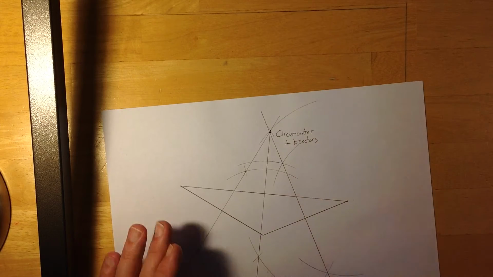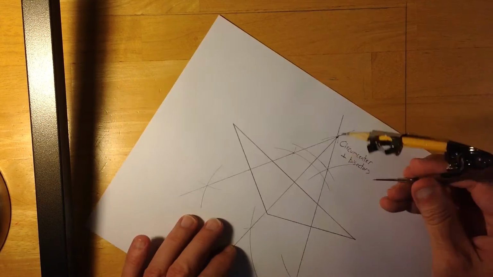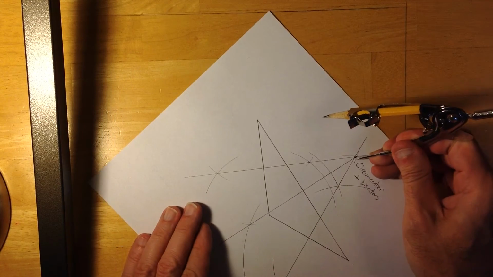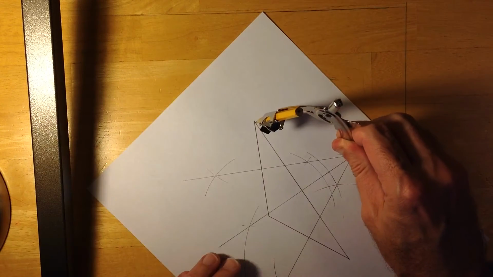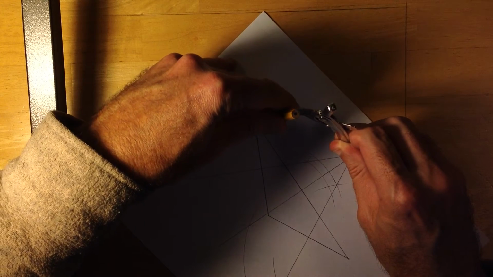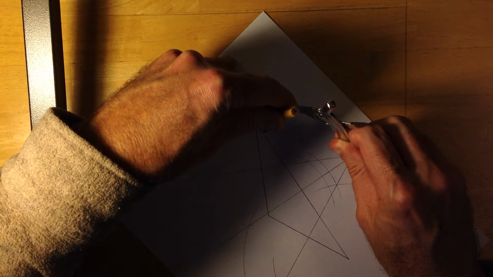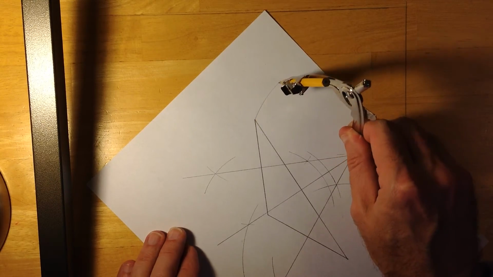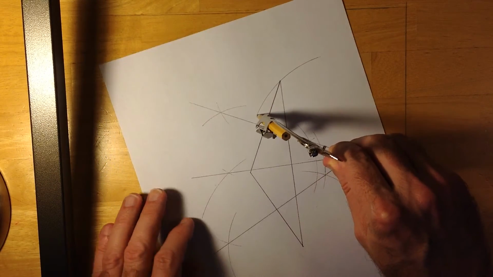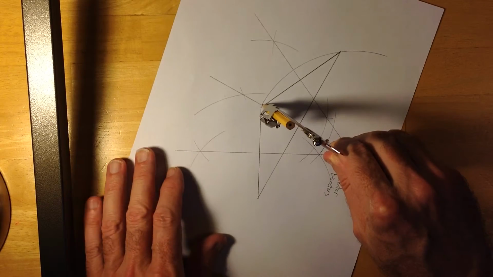Okay, so you get used to the terminology. Alright, now what we do is we take the circumcenter and put the compass point on it, and the compass on one of the vertices. This circumcenter is going to be equidistant from all the vertices here.